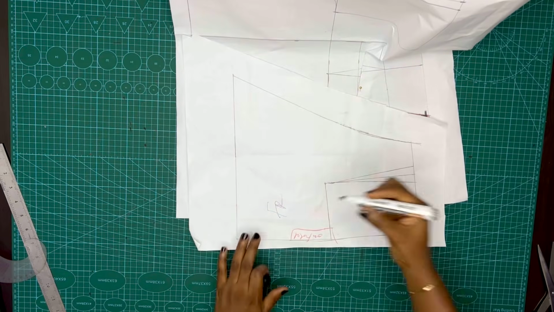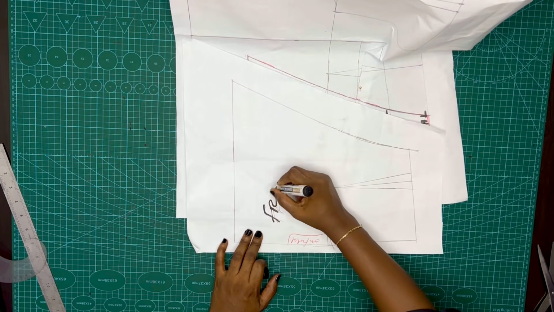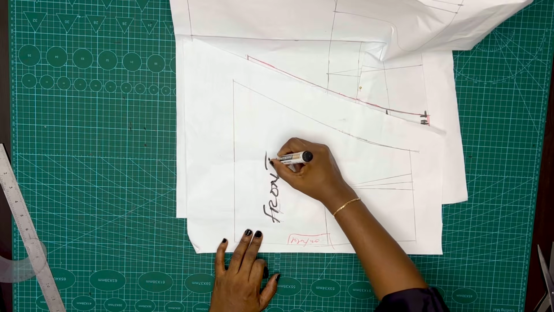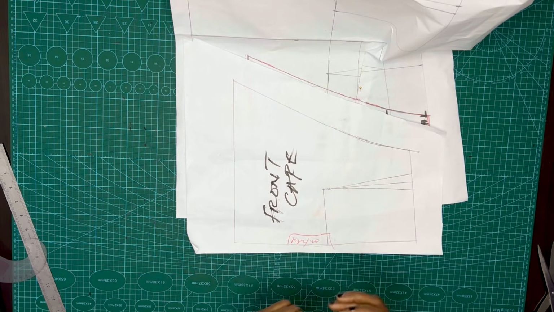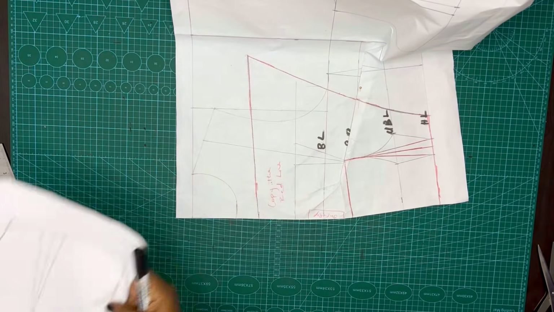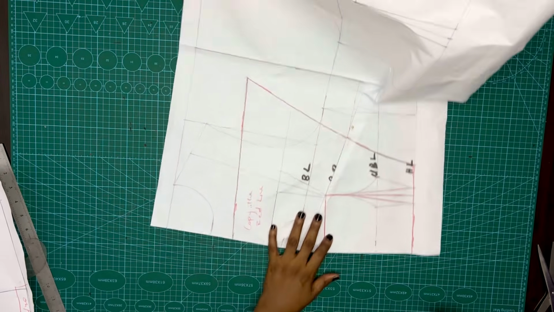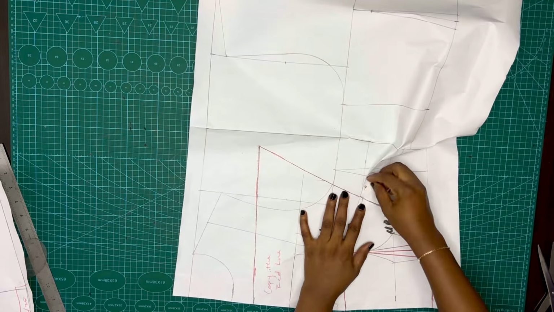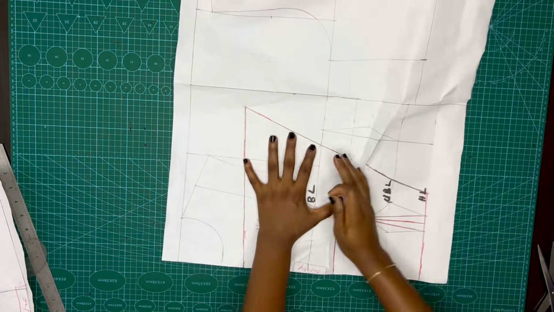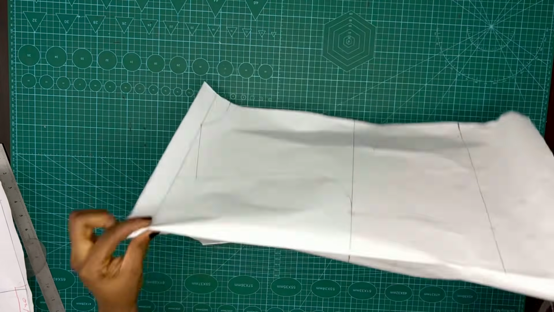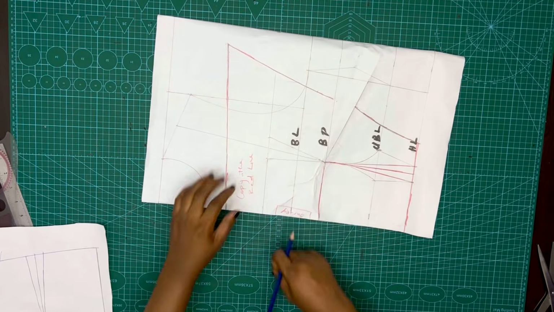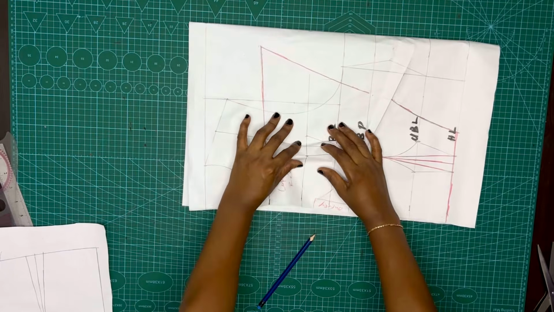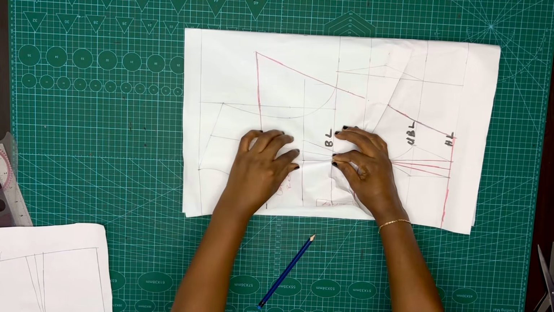So what we'll do next, we've gotten the cape as the front cape. So we'll keep this aside and work on the neckline. So we have the overbust dart. We open the pin, remove the pin from the side dart. You fold the pattern paper again. What you do next is to close the overbust dart, which you close like so, just the way I'm doing it.